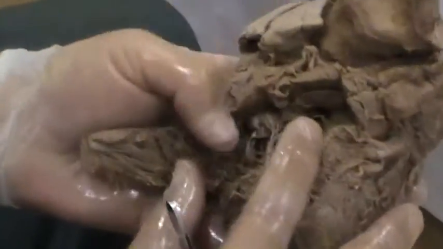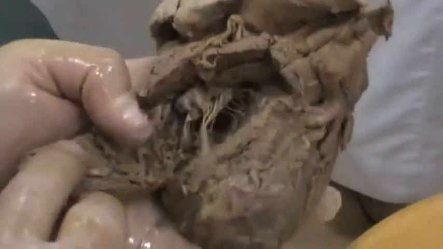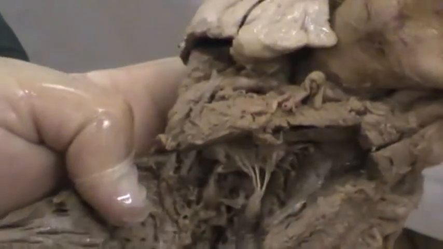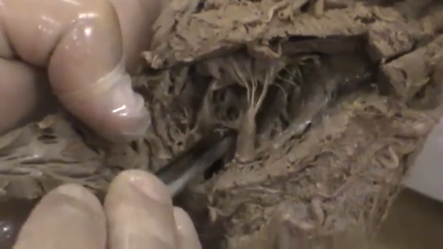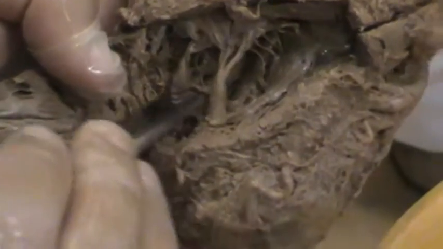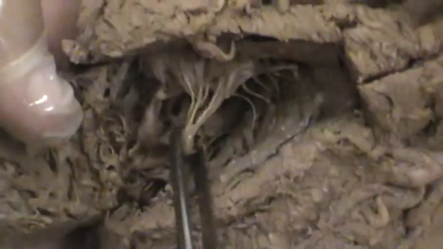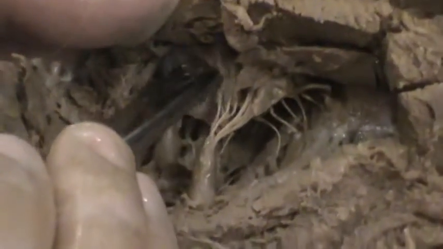Inside here, I'll find the papillary muscles. There are 3 papillary muscles. This is the anterior papillary muscle, and this is the posterior papillary muscle, and this is the septal papillary muscle. The biggest one is the anterior papillary muscle, which is attached by chordae tendineae to the tricuspid valve.